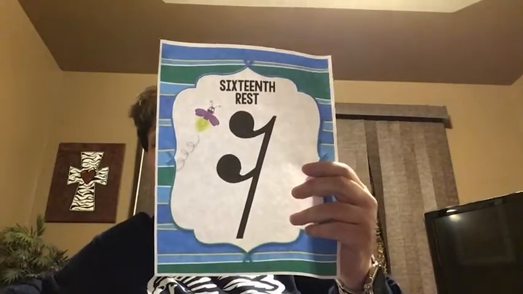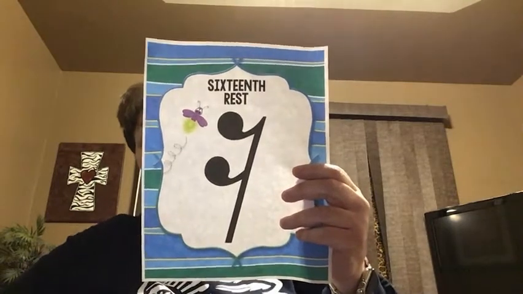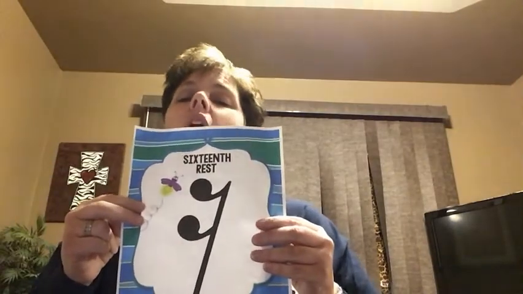And then this is a 16th note rest. So a 16th note would be a dot with the 2 flags out to the side. This one has a line with the 2 flags coming out this way. So this is a 16th rest, and it also gets 1/4 of a beat of silence.